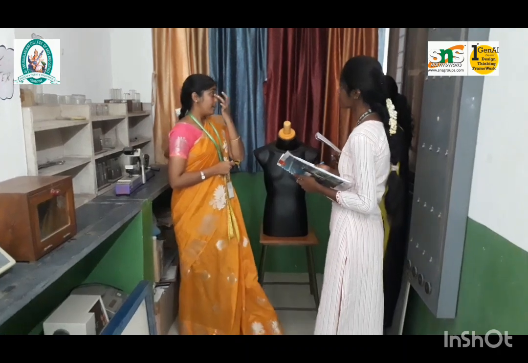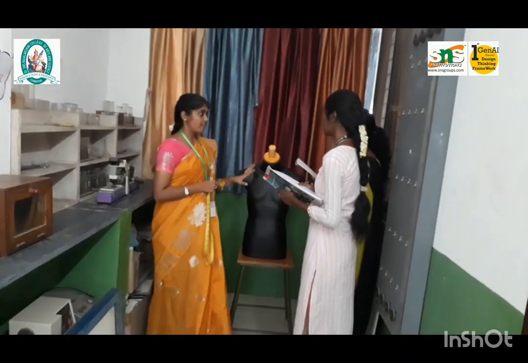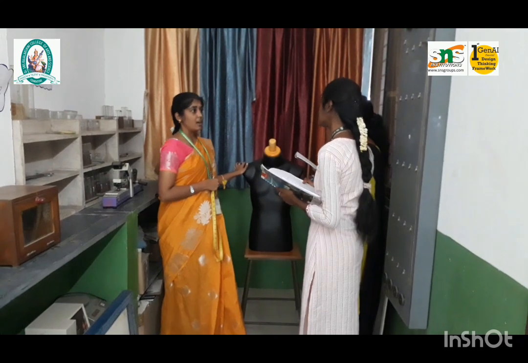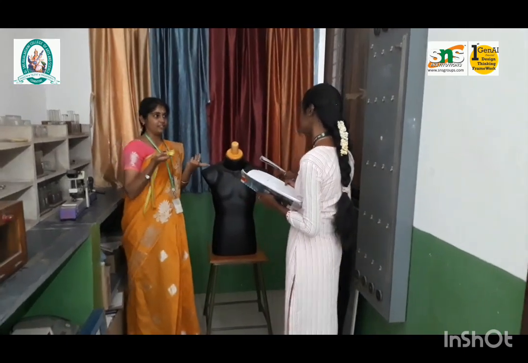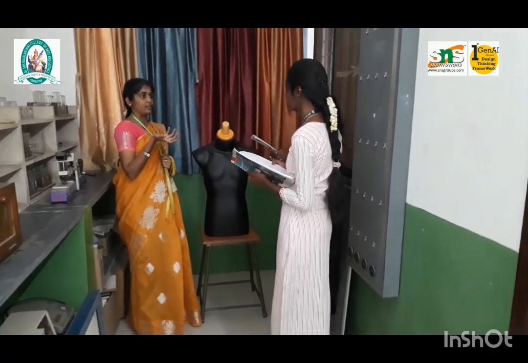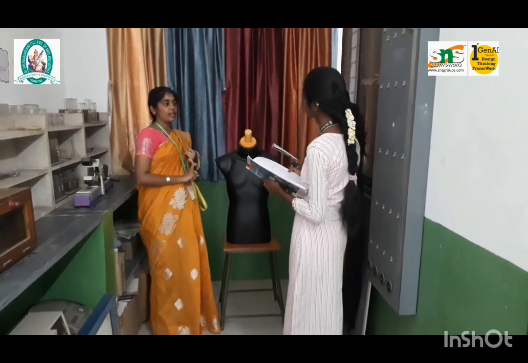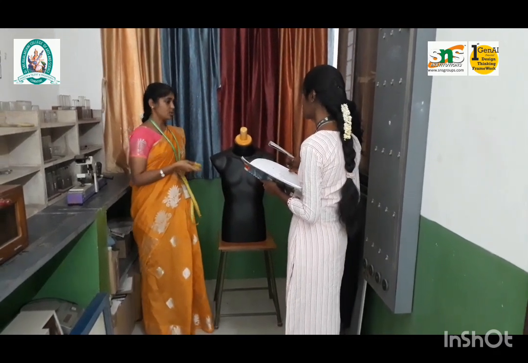In men's garments, we go with the same chest measurement so that it won't affect, but the shoulder measurement will be different. Even the collar size differs according to the shoulder measurement. So we have to measure the shoulder correctly, then only the garment will be in good form. Any other doubts?